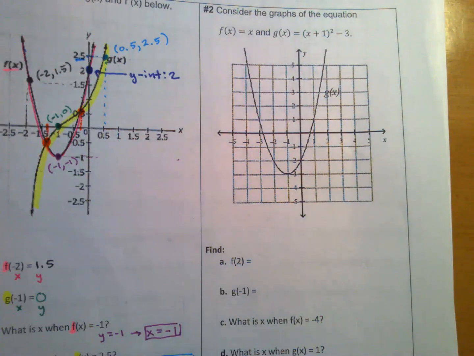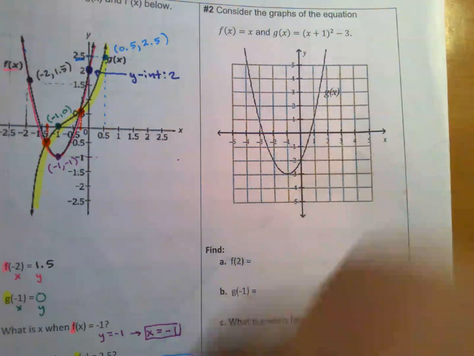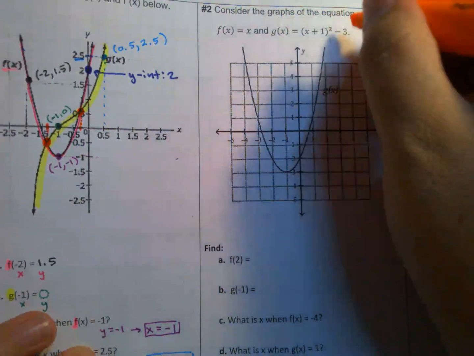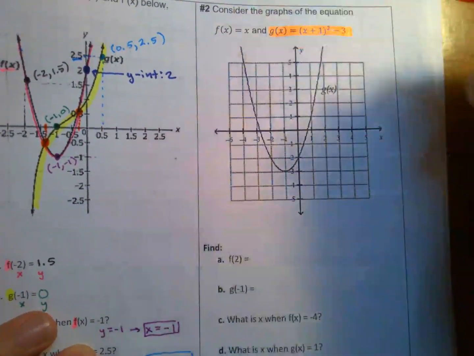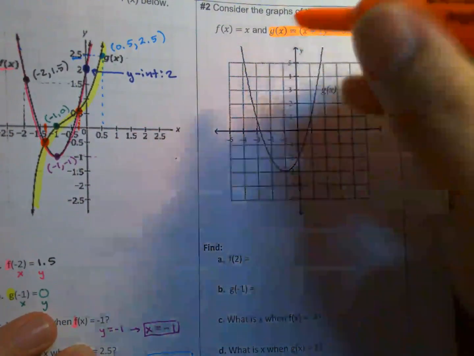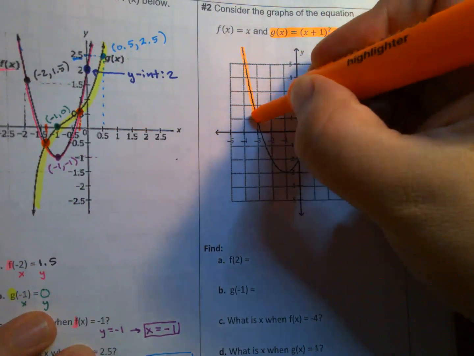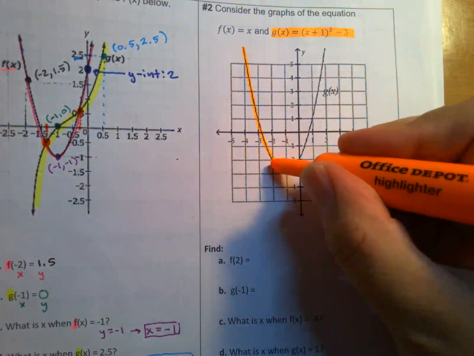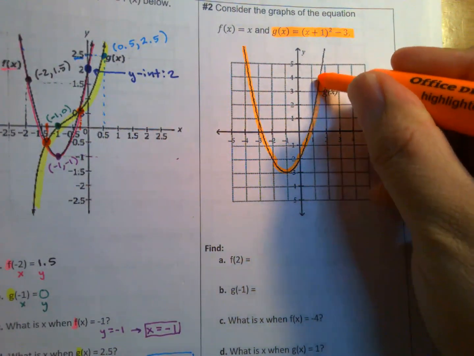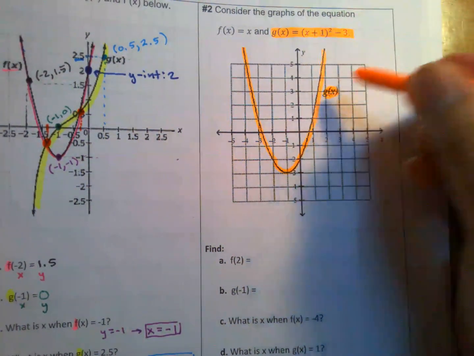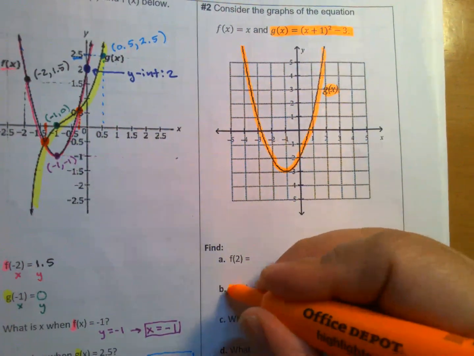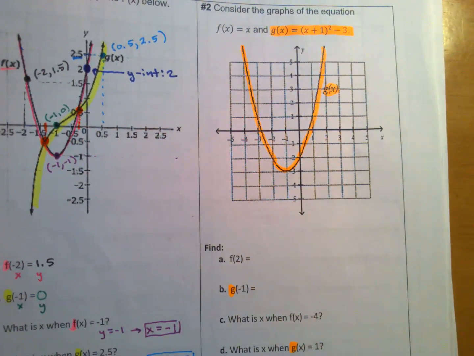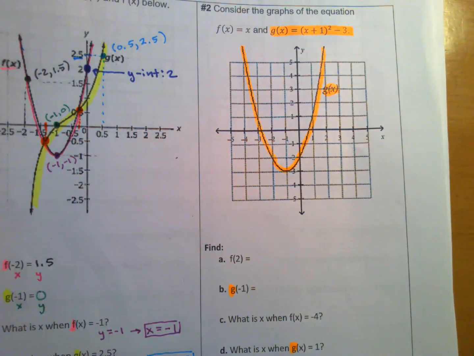Okay, so first things first, let me look at this picture. And right off the bat, yes, this is a quadratic. It's in vertex form. Luckily, we don't have to draw it. They have done that for us. So here is g of x. All right, so there's our g of x function. And anywhere I see a g, I'm going to highlight it as a reminder that I'm going to be looking at my orange graph whenever I see that orange color. I'm going to be looking at the g graph.